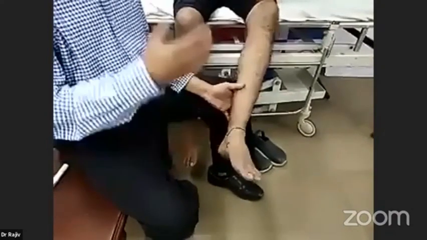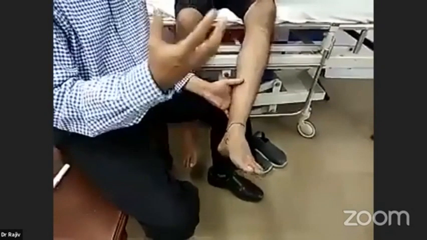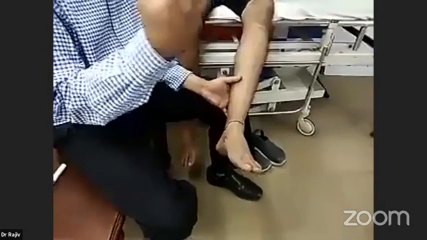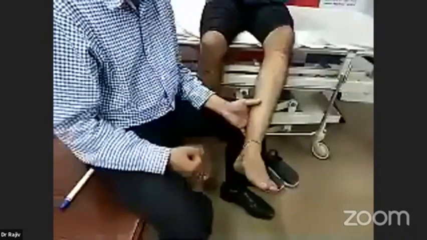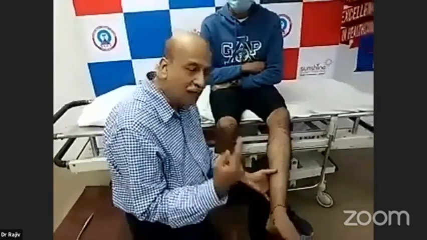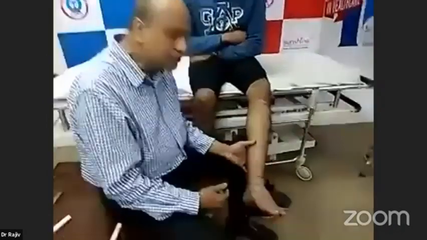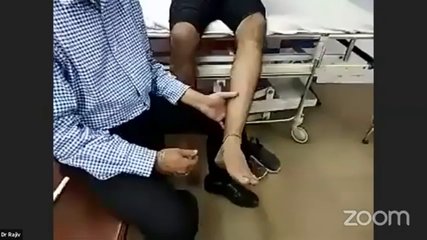Inspection gives you some idea about where you want to focus your clinical evaluation. But the most important thing would be palpation. For palpation, you start with topographic palpation, go to neurological palpation, go to vascular palpation. Let's start with topographic palpation.